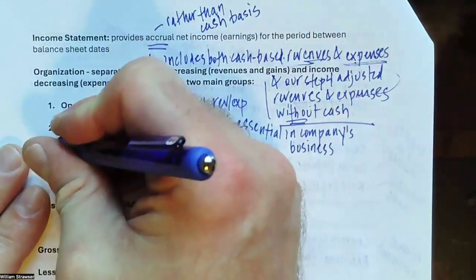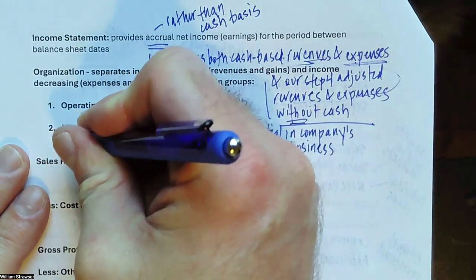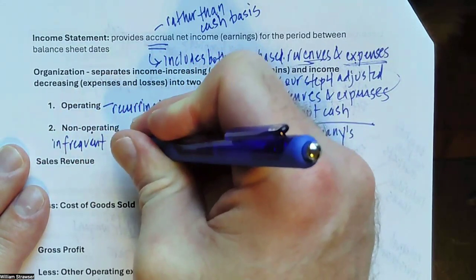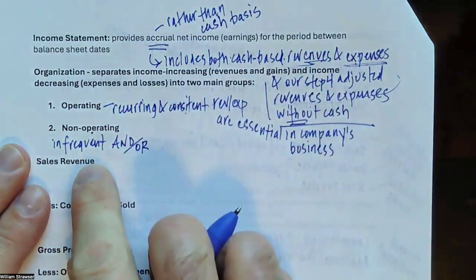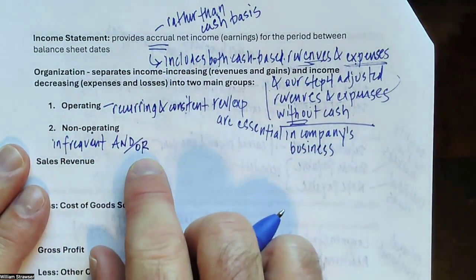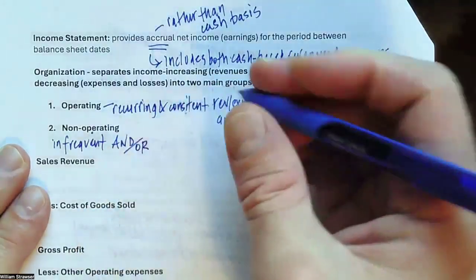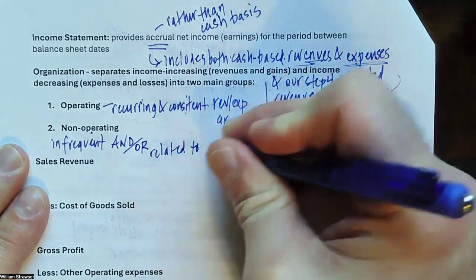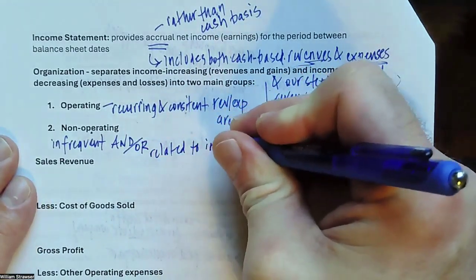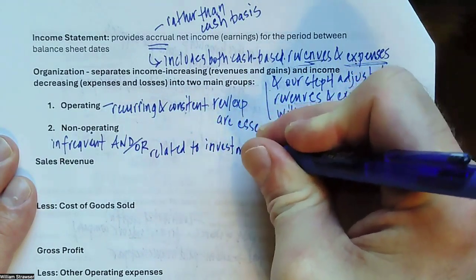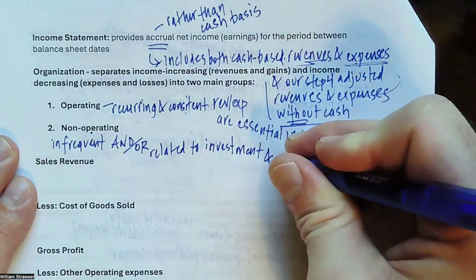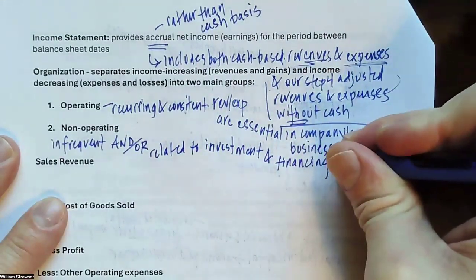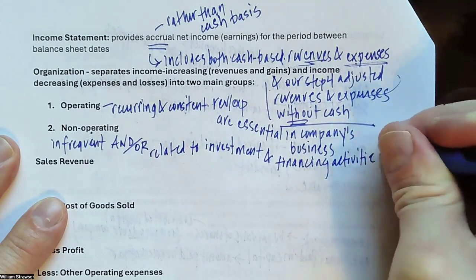Non-operating activities are infrequent and/or, so it could be either, right? Sometimes they're just infrequent, or sometimes they're infrequent and they're related to investment and financing activities. So, what are investment and financing activities?